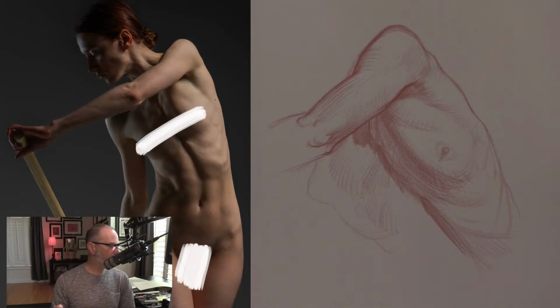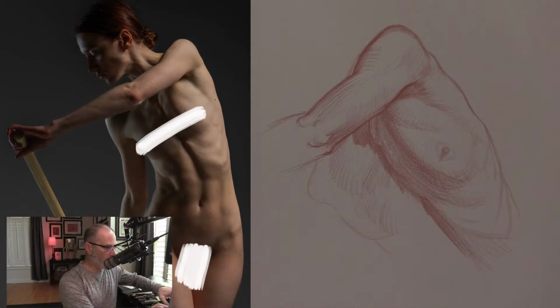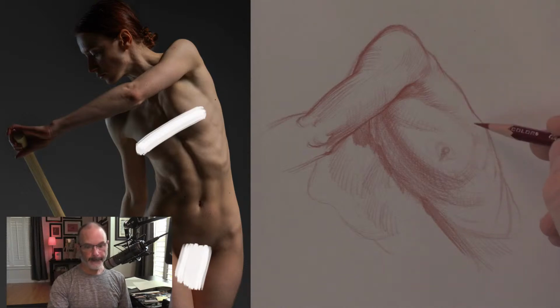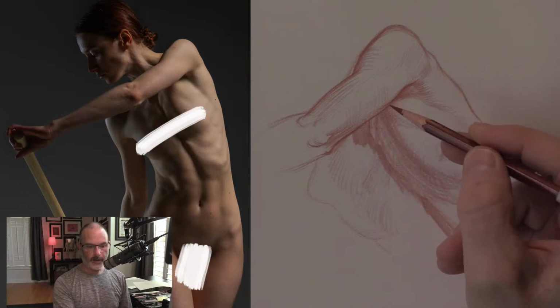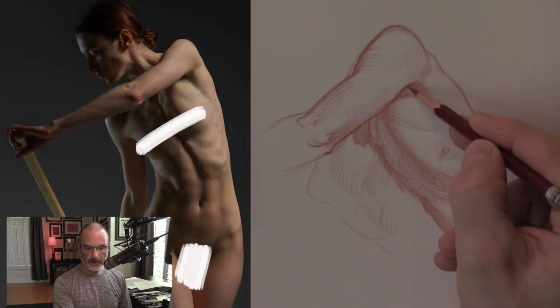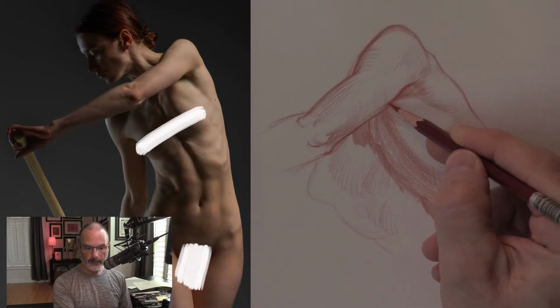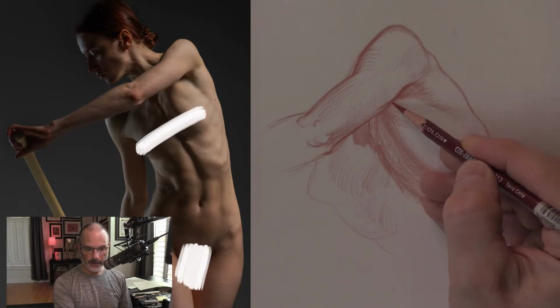So you hear me, I'm extremely repetitive in what I'm teaching. And that's the point of all this here today. So I can go a little bit thicker, darker, make this arm pop. And I could try to make this arm feel more complicated. We talked about that, complicated edges.